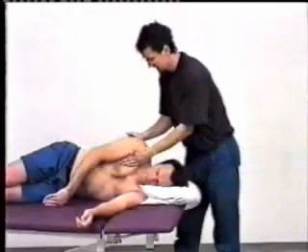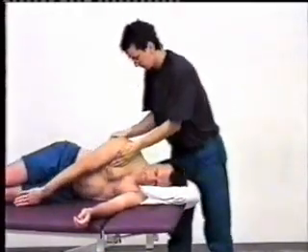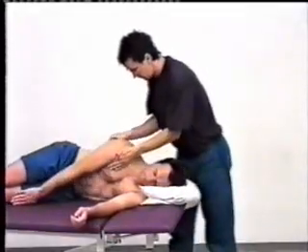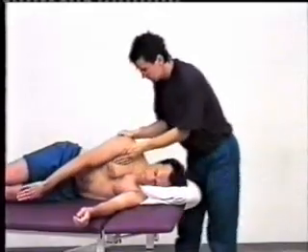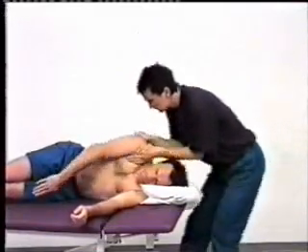Demonstration. Okay. Pull down your shoulder. Relax. Pull down and relax. Pull down. Good. And pull. Grips.